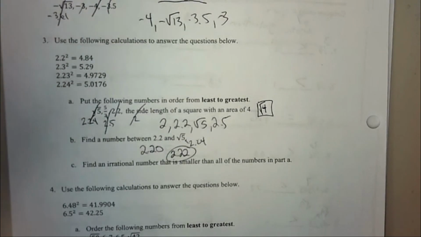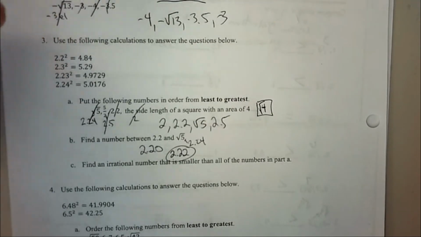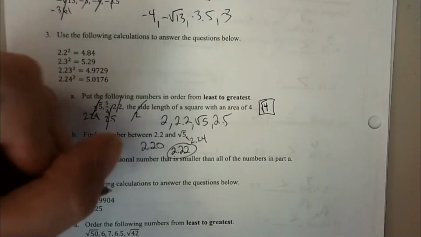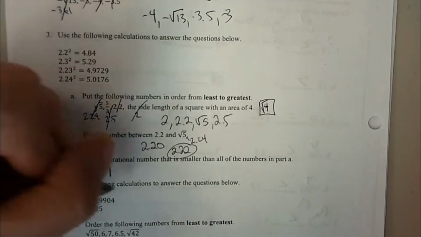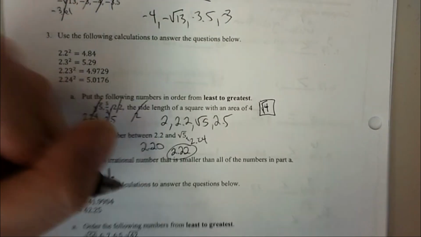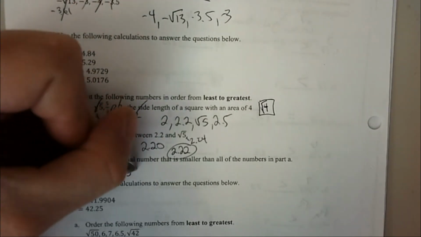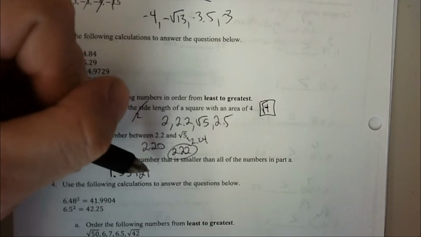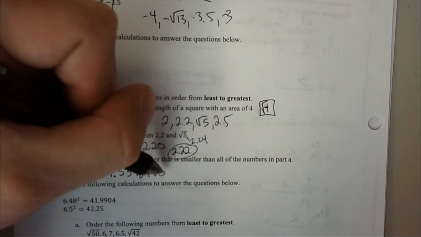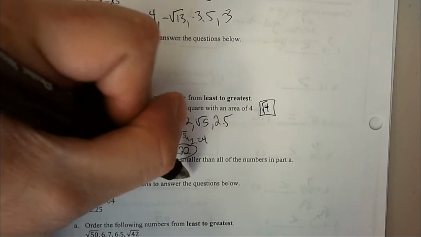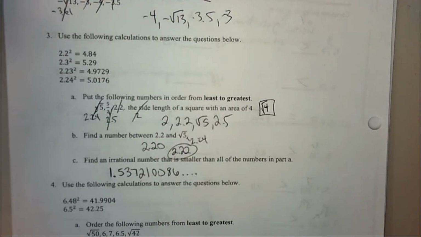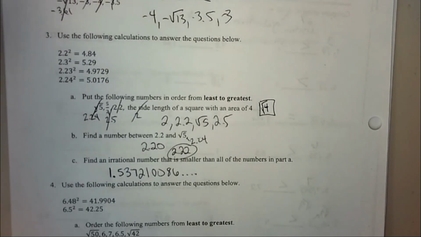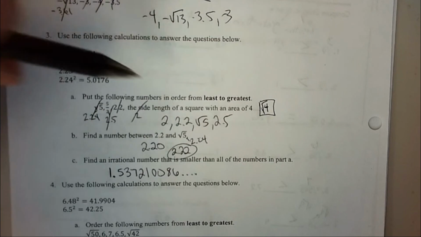So we need an irrational number. And remember, an irrational number is a decimal that continues on forever with no pattern. Since all these numbers are 2, I'm just going to start off with a 1. I'm going to put 1, and then a decimal, and then 5, 3, 7, 2, 1. Notice I'm writing a decimal that has no pattern to it. 0, 0, 8, 6, and then dot dot dot, so it continues on forever. In this case, we know that this is an irrational number. It goes on forever, and it is smaller than all those listed.